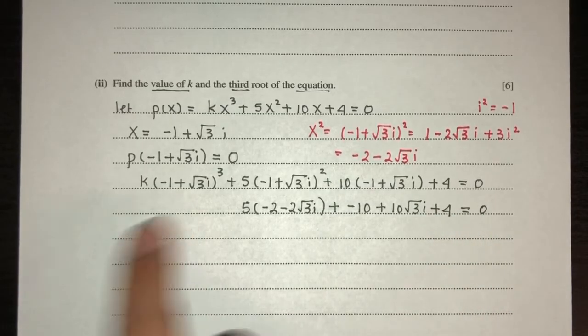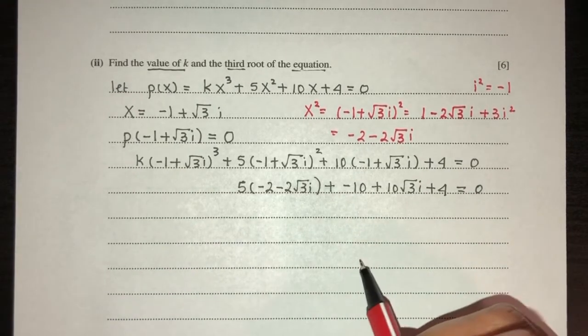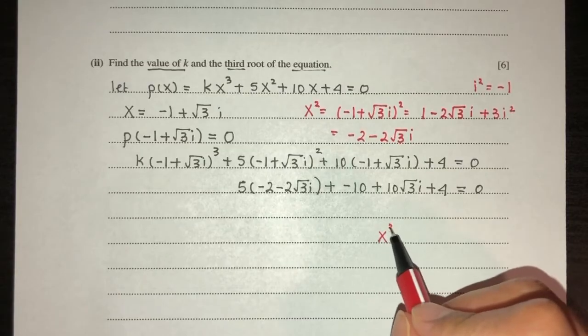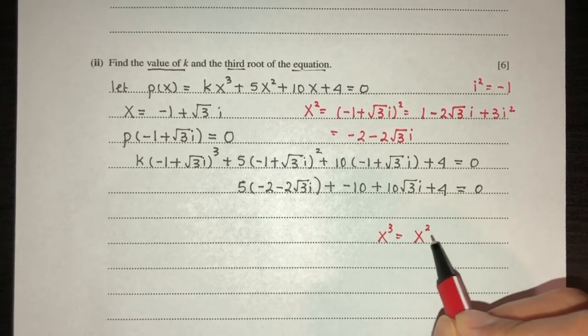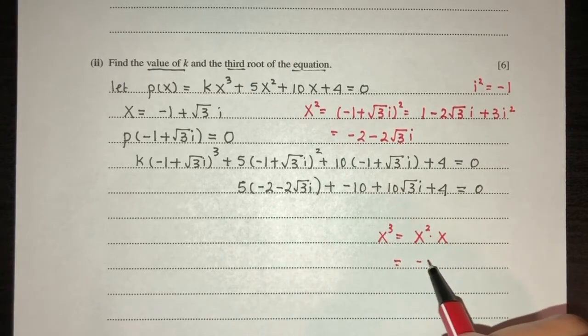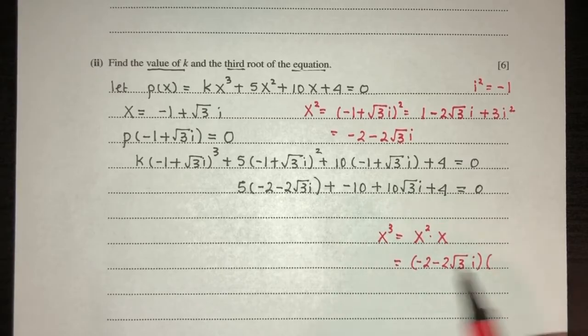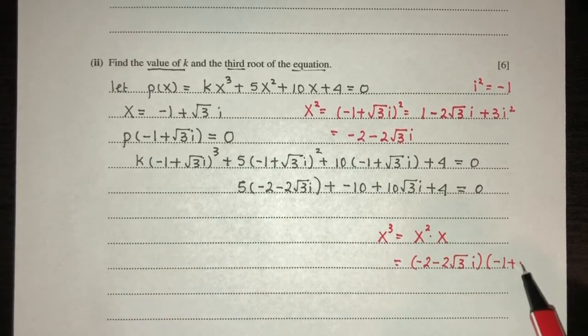So here we have to find this one now. So what is power 3? As you can see, x power 3 is equal to x squared times x. Now we know these two terms, so x squared is minus 2 root 3 i times x, which is minus 1 plus root 3 i.